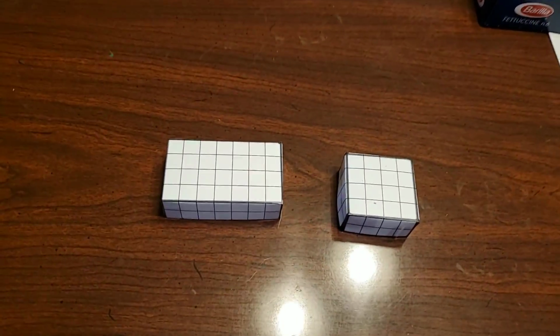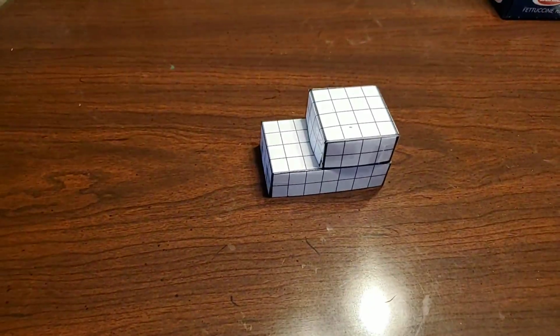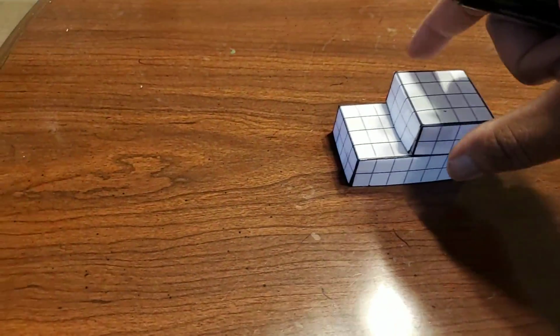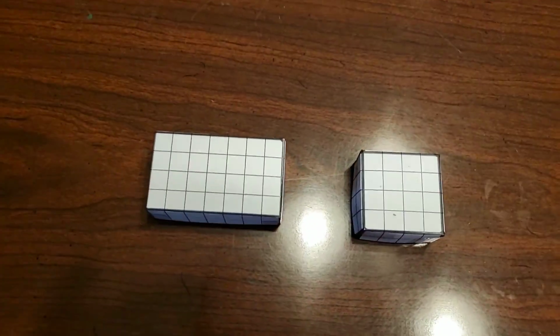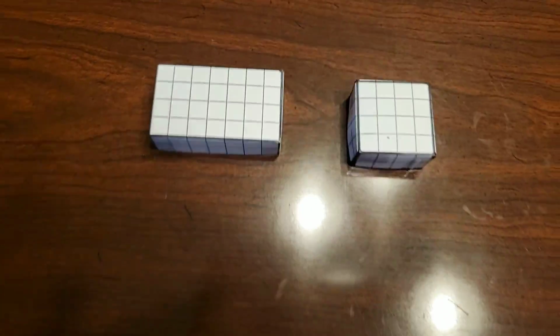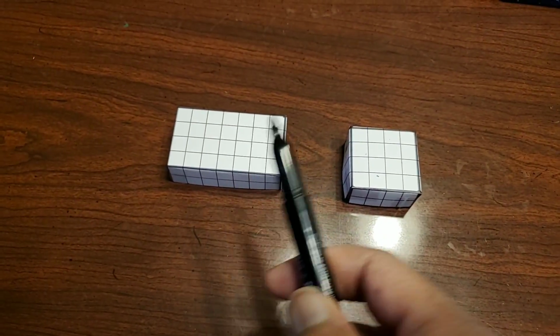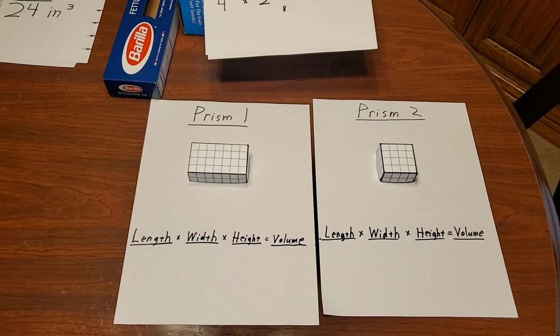There we go. So that's how we're going to find the volume of this irregular object. We're going to look for the 2 rectangular prisms that are within this object and split them up and turn them into separate rectangular prisms. So we're going to find the volume of this object and we're going to find the volume of this. So let's go ahead and place them here. Okay, so let's go ahead and get started.